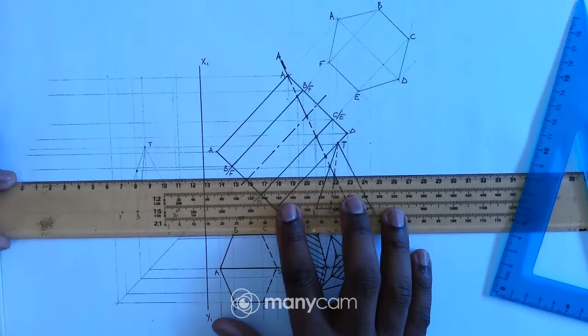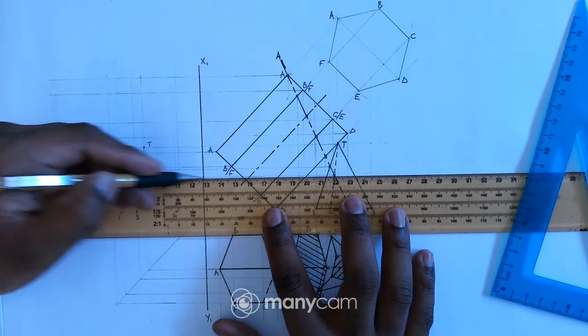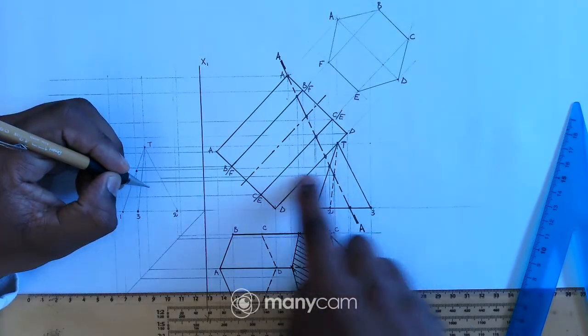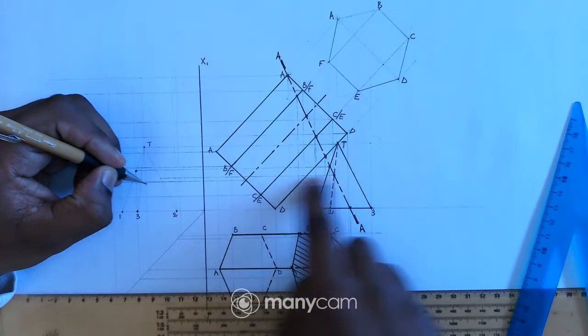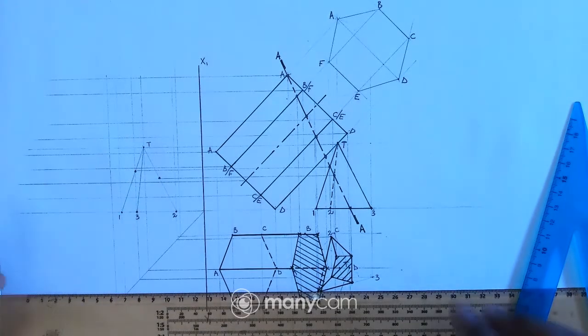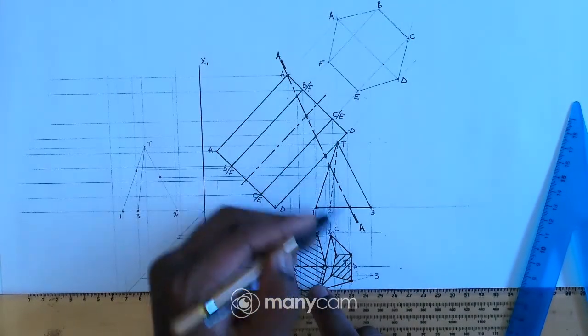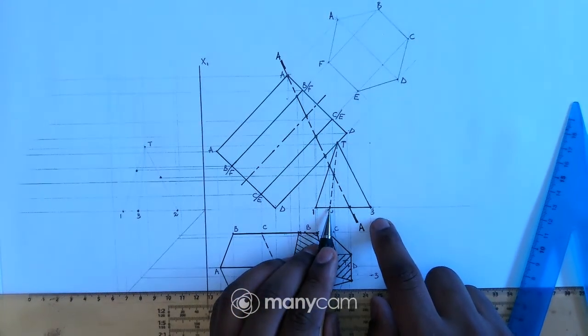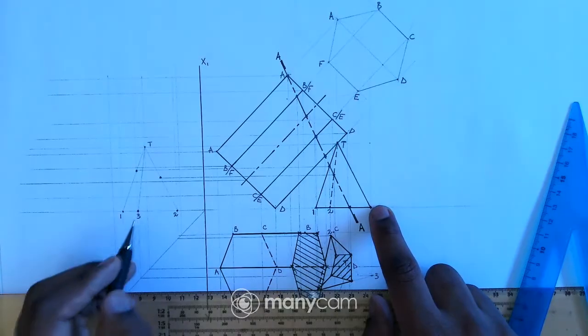So I'll just project that to line T2. Line T2 is right there. So this is our second point of the cut surface, and then it goes all the way to the base.